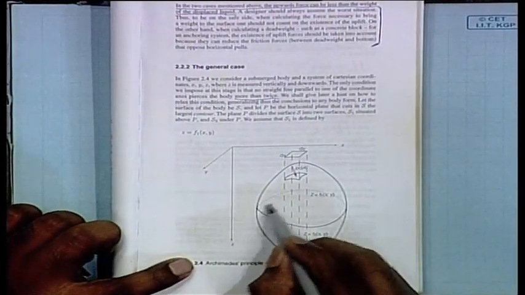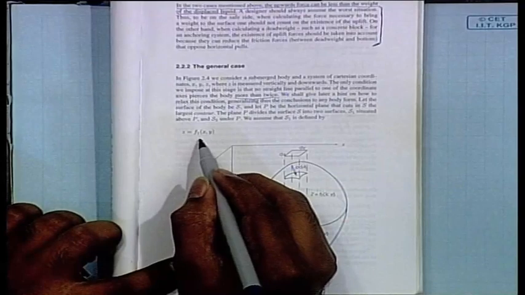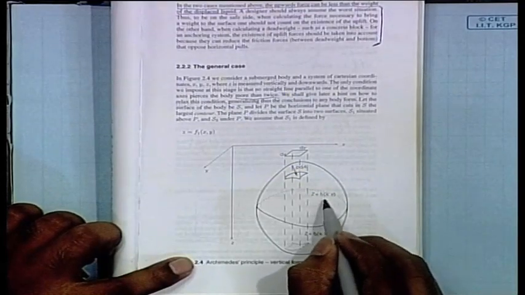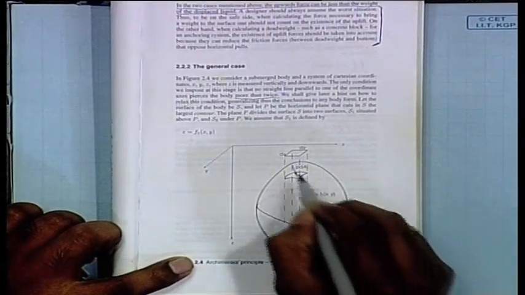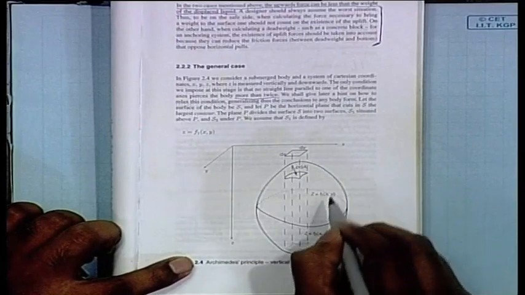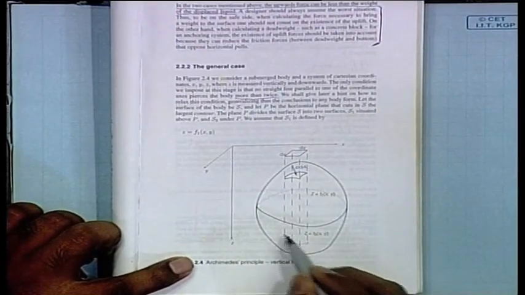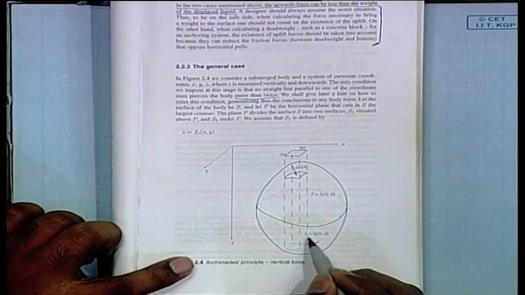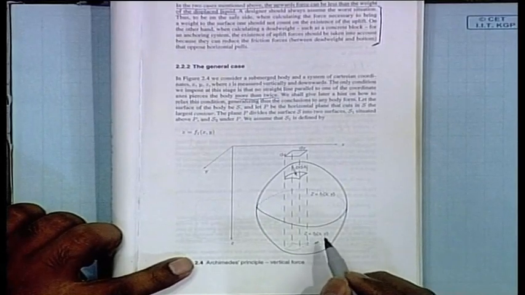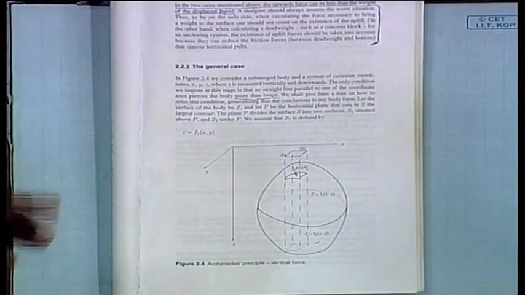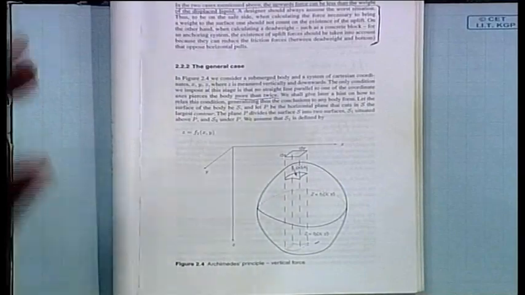Now, the region above this surface is given by the equation z equals f1 of xy. This region below is given by the equation z equals f2 of xy. So, two equations describe the surface of this body.